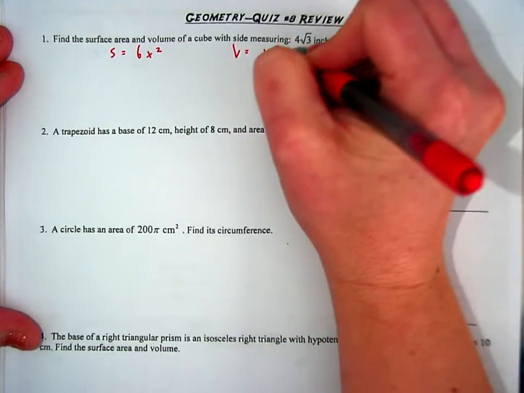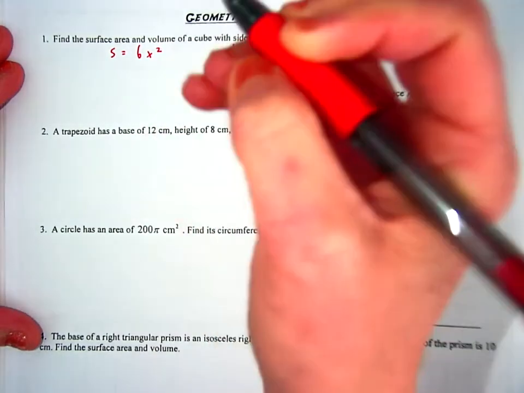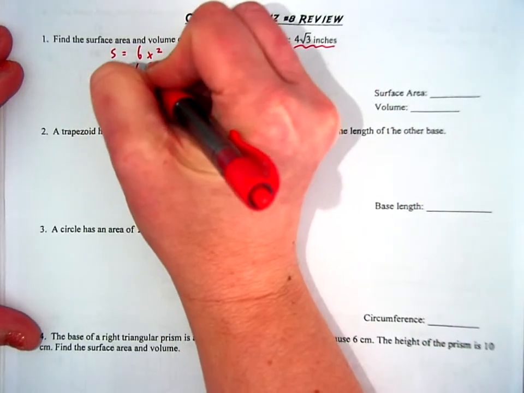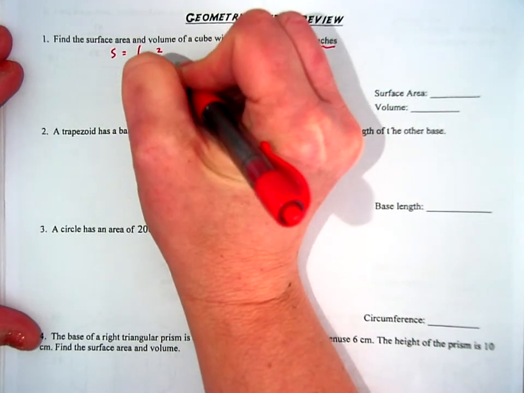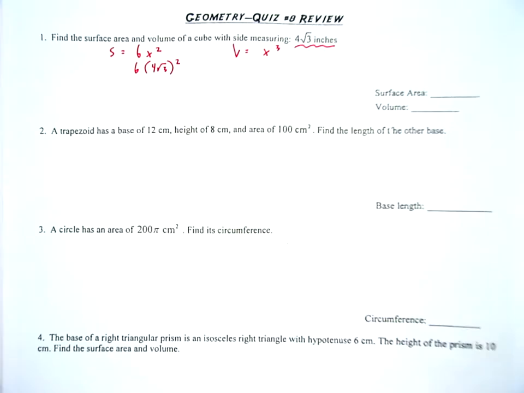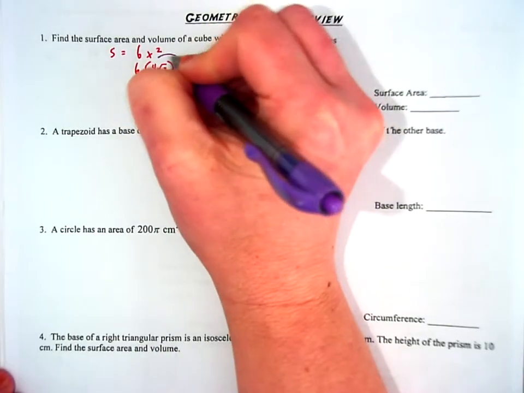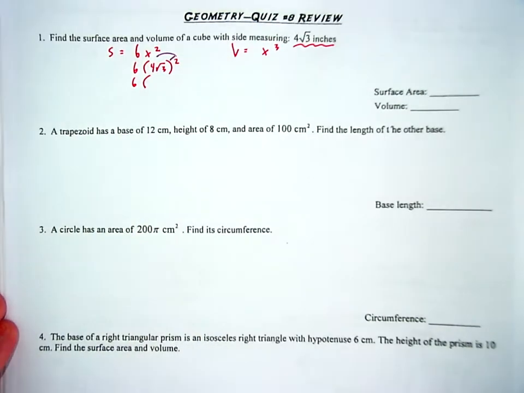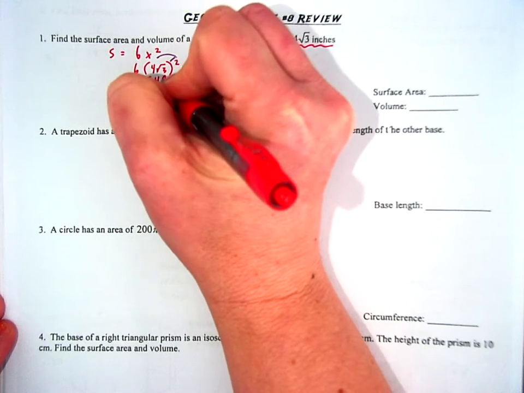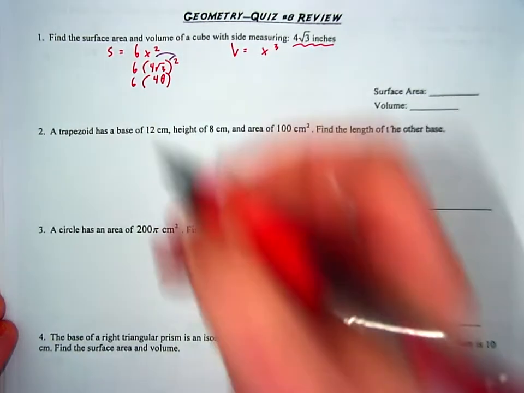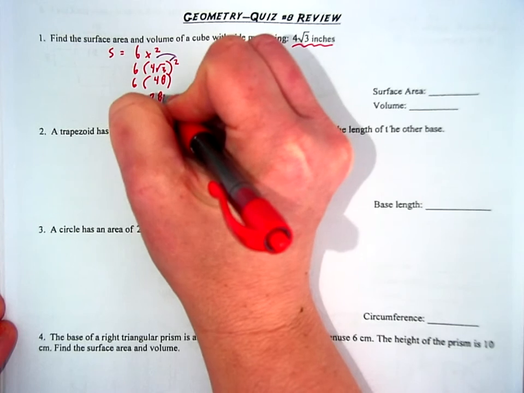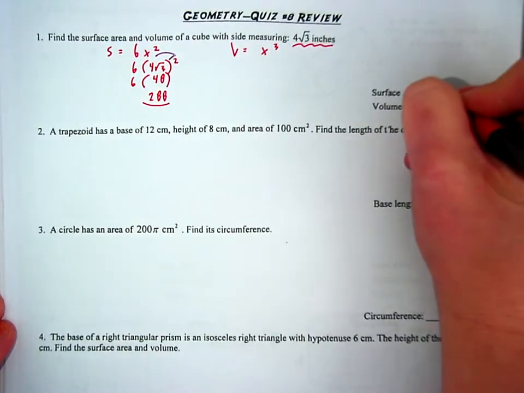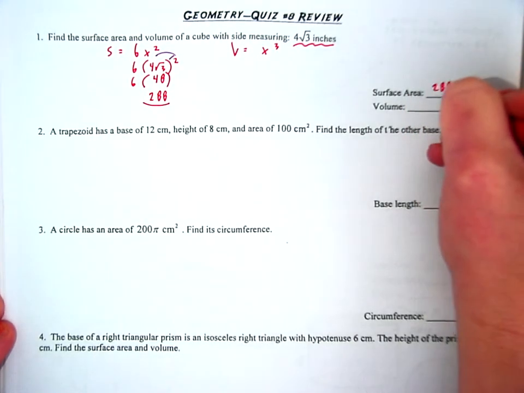I'm told that each side is 4 root 3 inches, so that's what I'm plugging in. So I have 6 times 4 root 3 squared for the surface area, right? That exponent of 2 goes to both items, like so. So I really have 6 times, well, 4 squared is 16, and then root 3 squared is 3. So I'm saying 6 times 48. And 6 times 48 will get me 288. So my surface area is 288 inches squared.